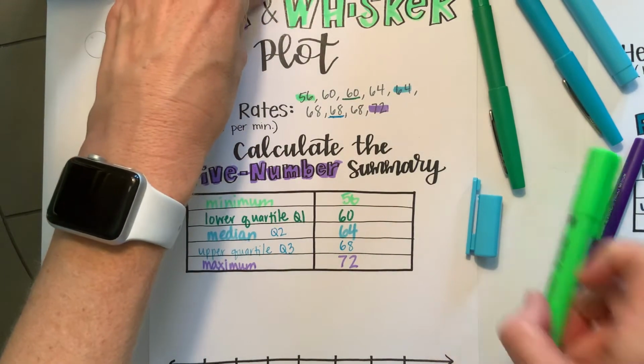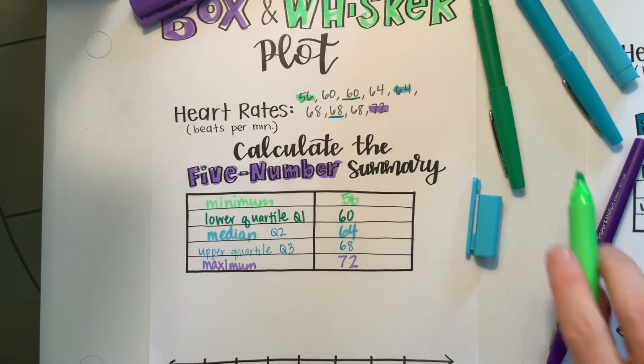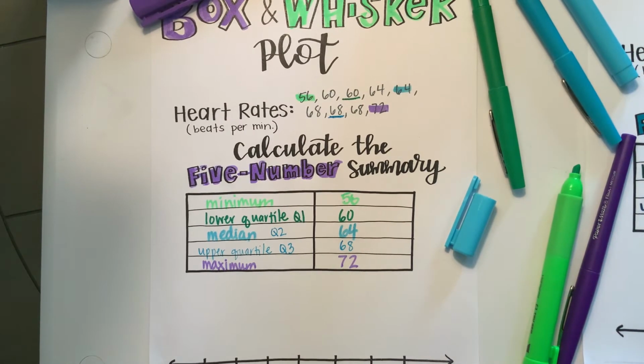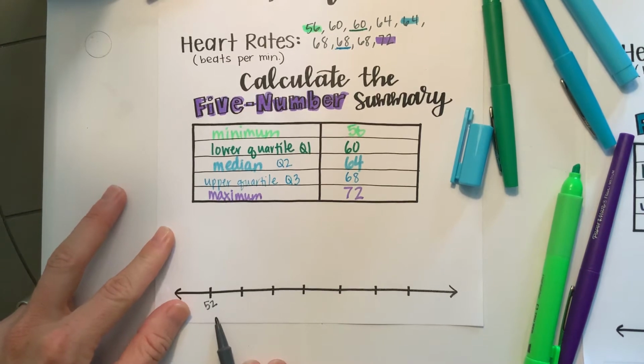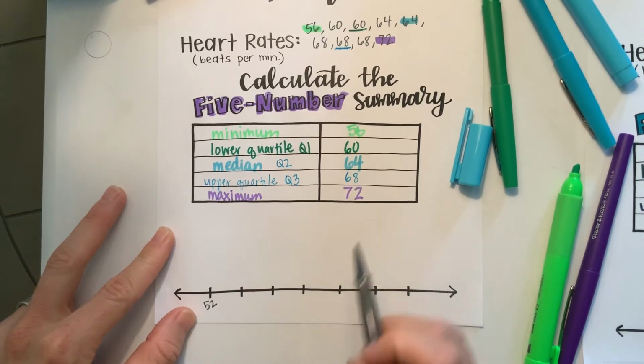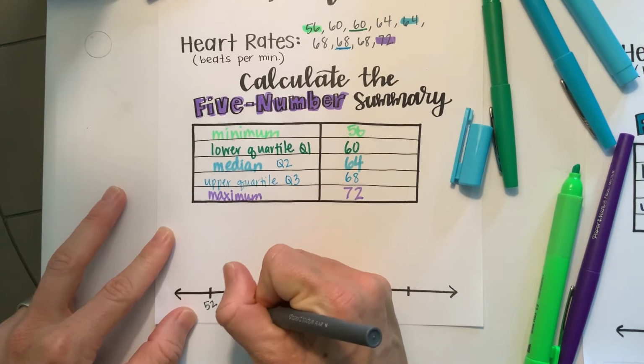First, I'm going to label. I can see I'm ranging from 56 to 72, so I'm going to go a little bit lower, down to 52. Here, let me bring it up for you. 52, and I'm just going to do increments of 4 because that makes sense for my data set: 52, 56.